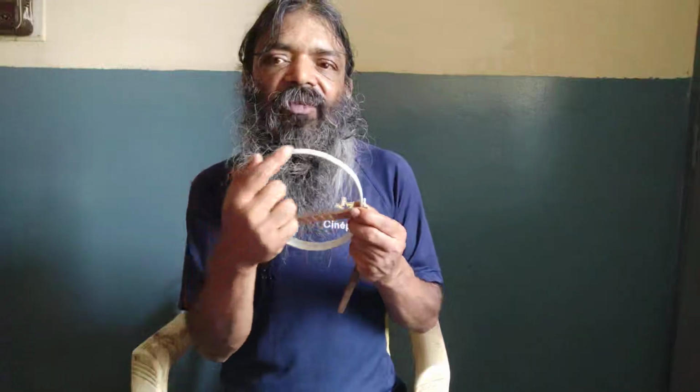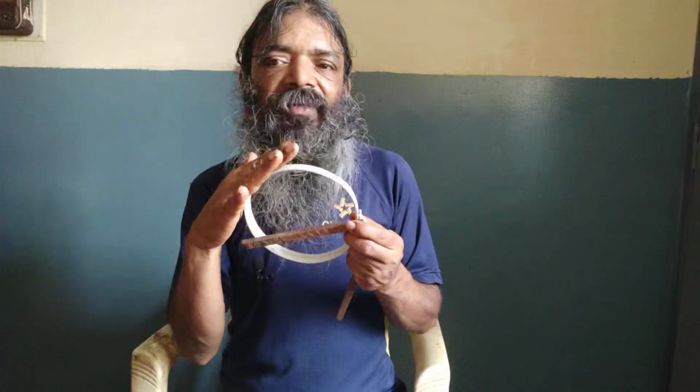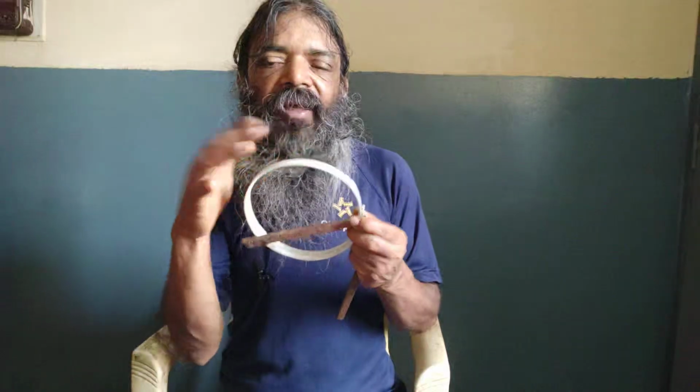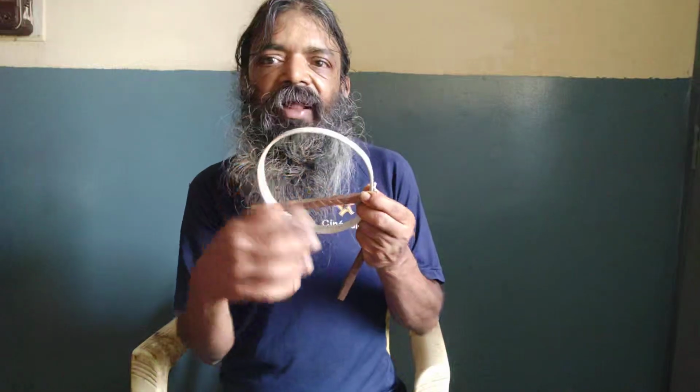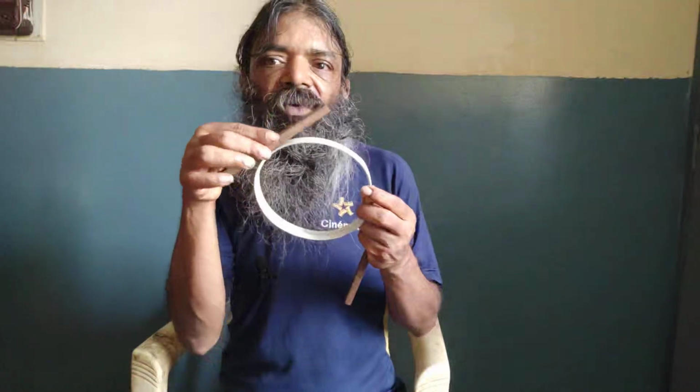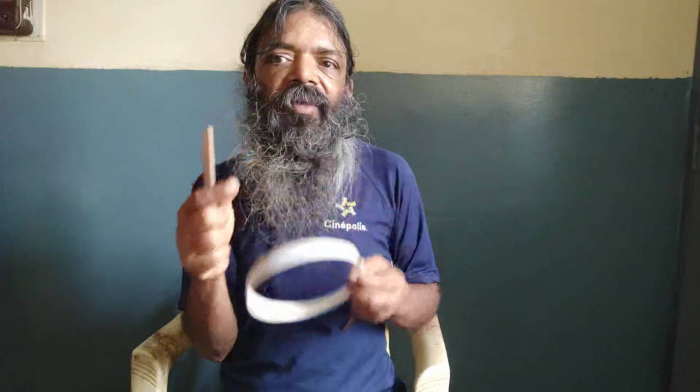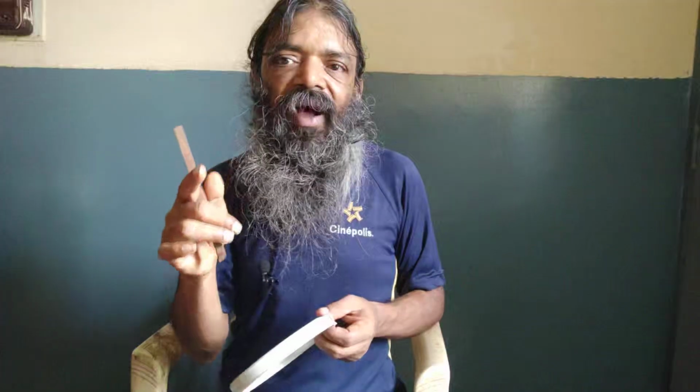How can I use a vector to find the length of the ith section? In that section, if I take any point, I can represent the tangential vector as i plus dy by dx j. If I take this section, there will be many tangential vectors in it. For any tangential vector, momentarily the length will be its magnitude, that is the square root of 1 square plus dy by dx whole square.